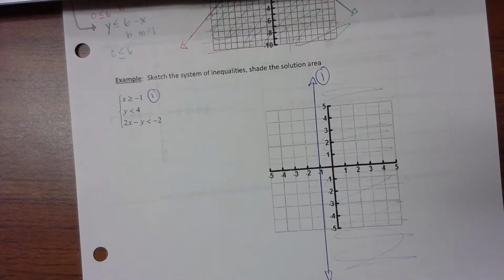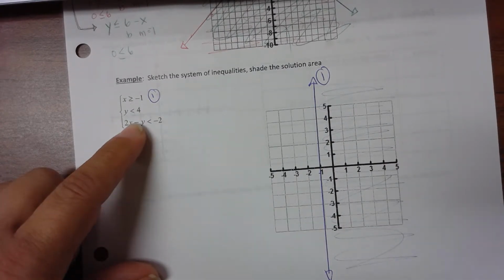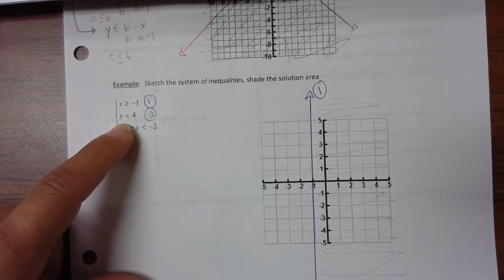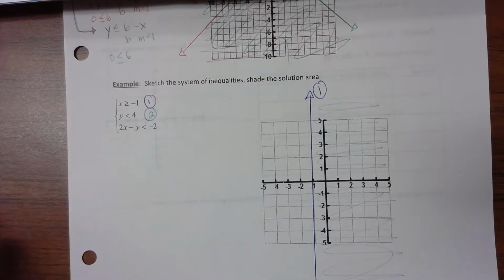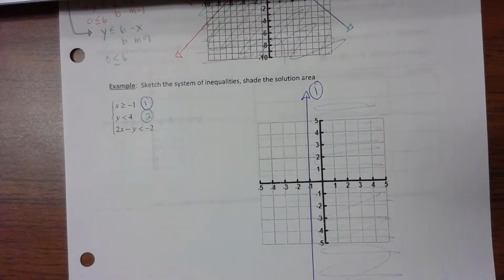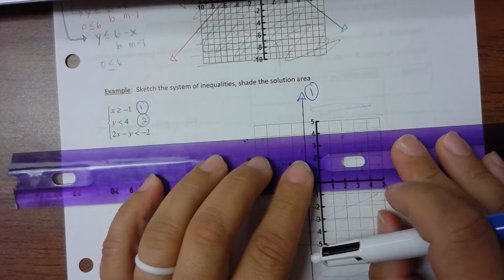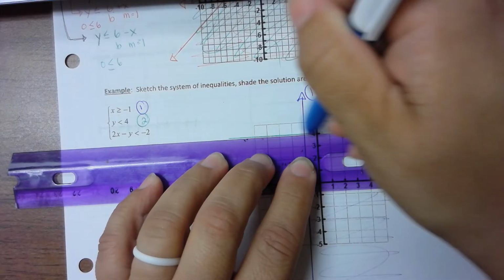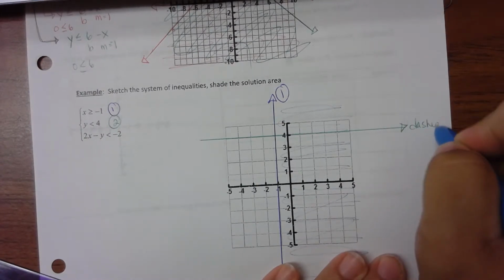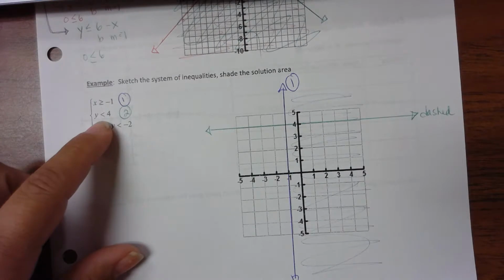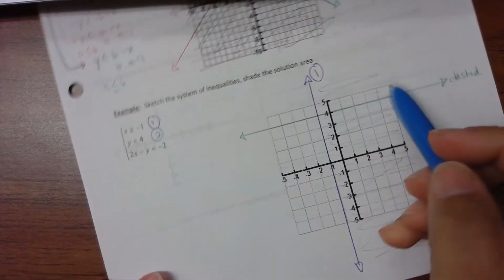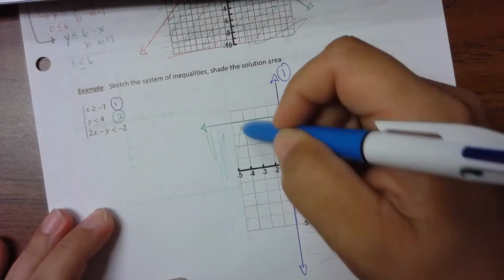Okay, my next line. y is less than 4. So this will be line number 2. It only has a y, which tells me that it is a horizontal line, and it's a horizontal line through 4. Now, it's just a less than, which tells me it is a dashed line. Well, I'm going to go ahead and draw a solid line, so it'll show up better, but then right next to it, I'm just going to say that that should be dashed. And it says less than 4. Well, is that above the line or is that below the line? It is below the line, so I'm going to shade everything below the line.